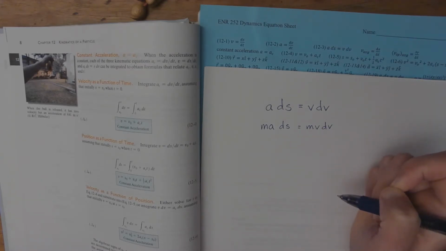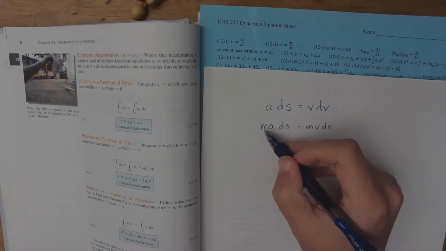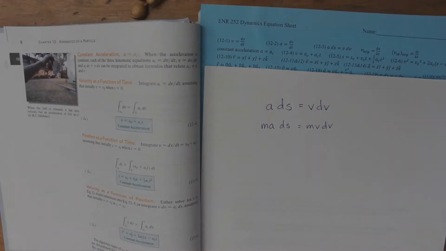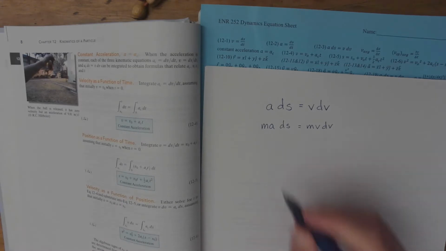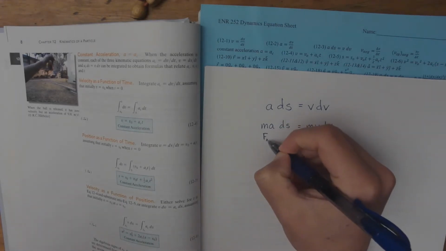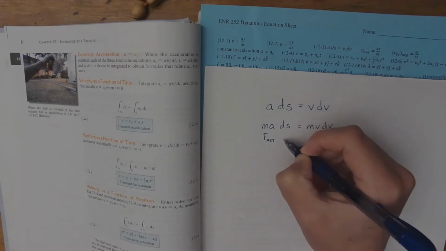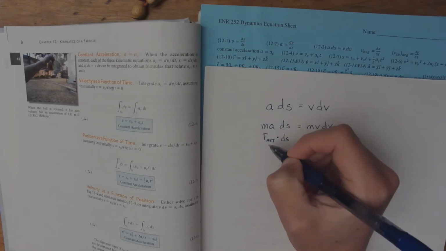I'm not going to integrate on the left-hand side, but I am going to say if I have mass and acceleration, we saw that is equal to the net force. So I'm going to call this the net force, and I'm going to make that a dot product, which it's supposed to be.